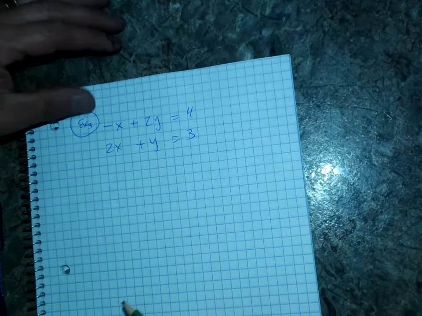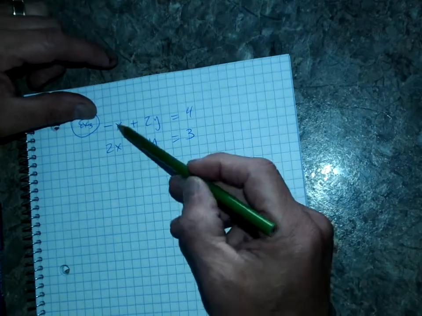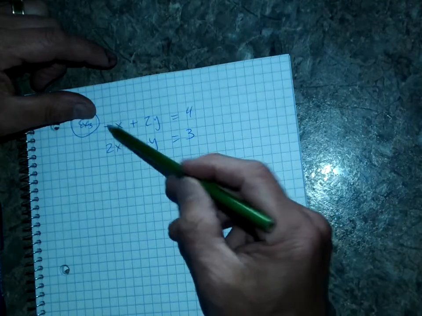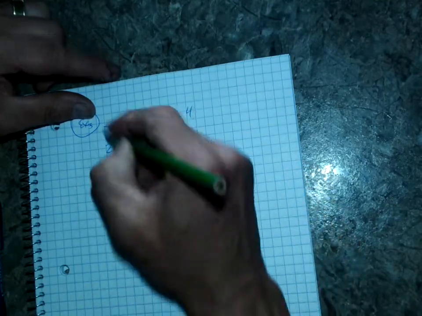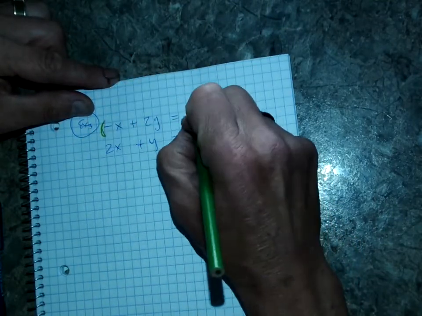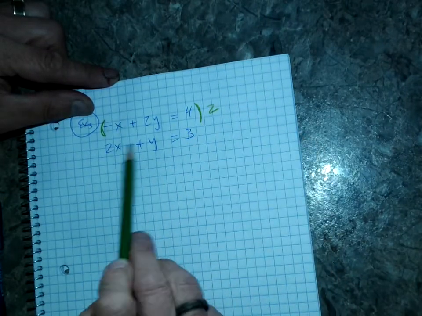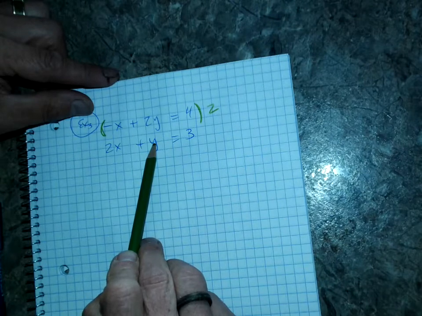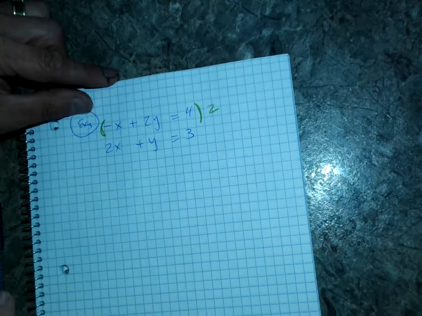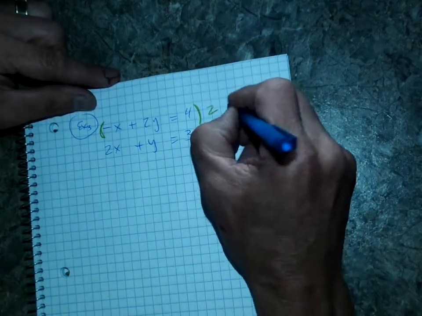So what I notice is if I can make this a negative 2x, they'll cancel. Negative 2x, 2x. So I'm going to multiply this equation by a positive 2. And that'll cancel out the x's. I could have multiplied this by negative 2, but anyway, 2 would make a negative 2x. I like this. So let me rewrite equation 1 and equation 2.